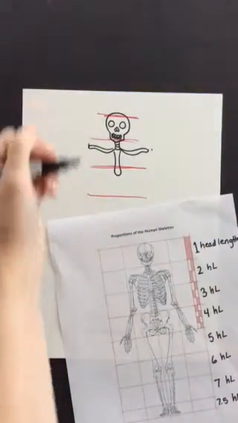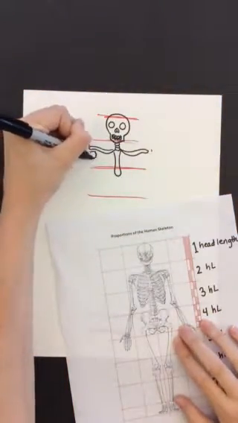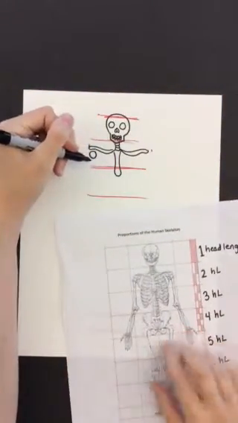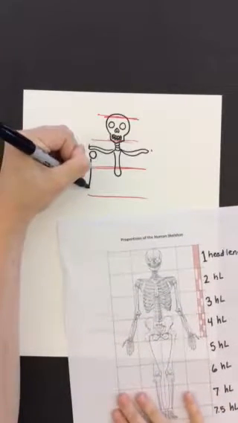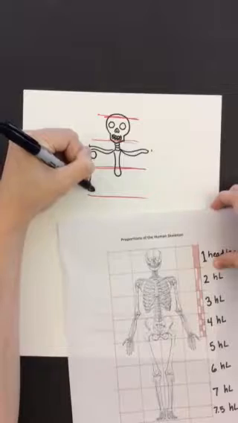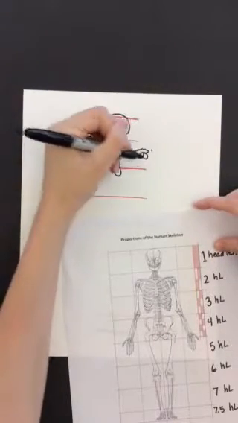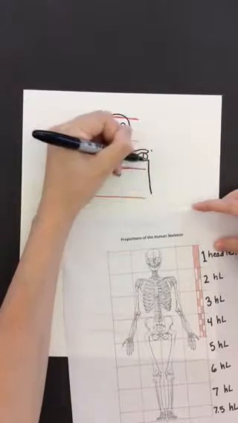And then we're going to do kind of a little ball shape here. We're going to come down to almost this line here with kind of a rectangle that flares out, and a ball shape and a rectangle that flares out.